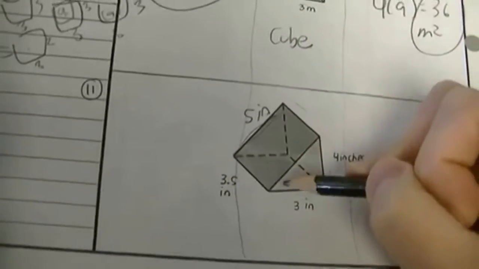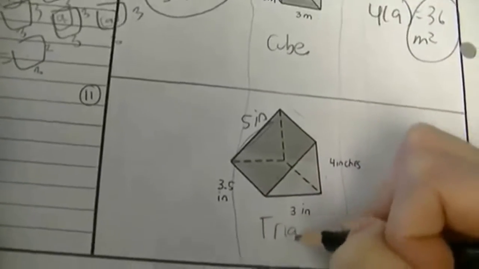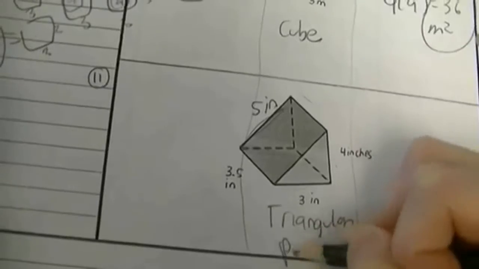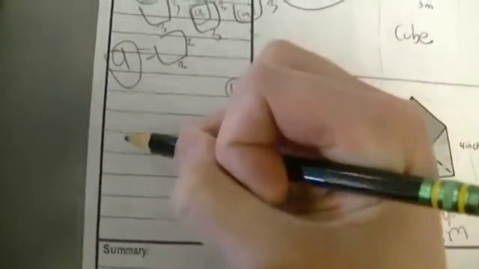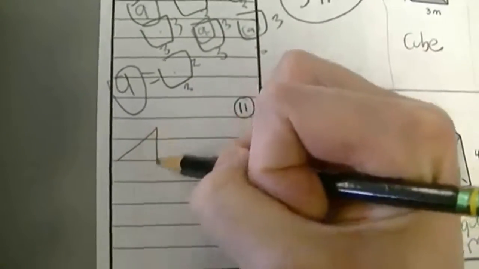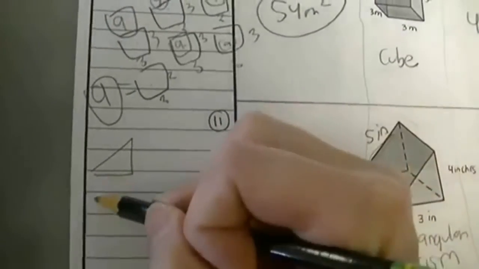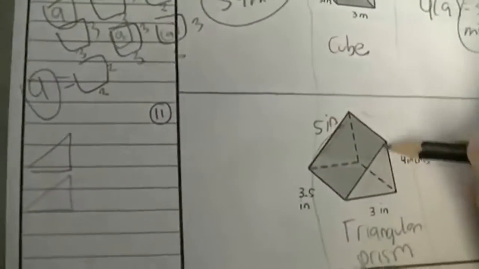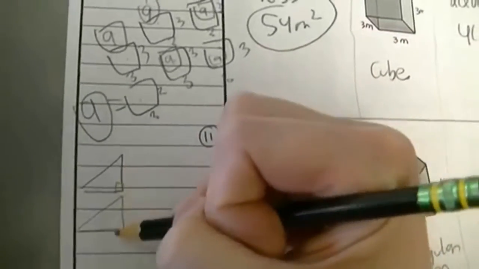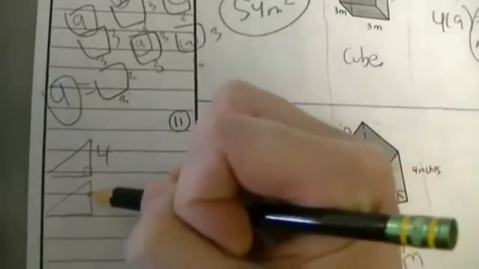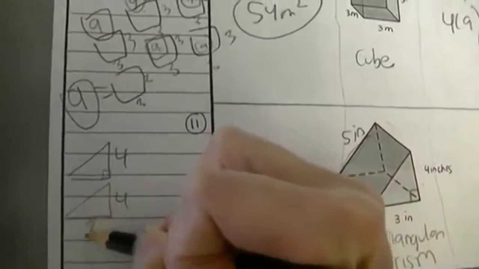Okay, last one right here. It's a triangular prism. So I'm going to draw its net here, and then that one. So it is 4 inches tall. It should be a right triangle. 4, 4, and then the base is 3.